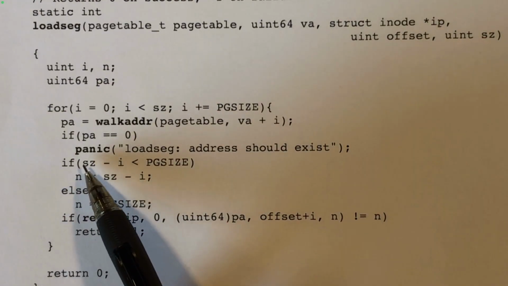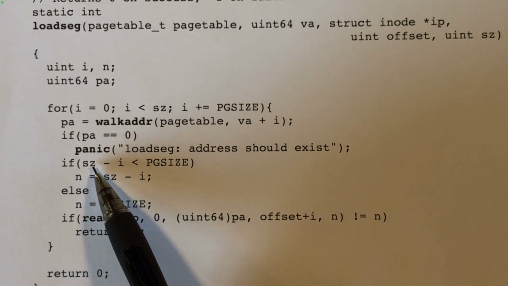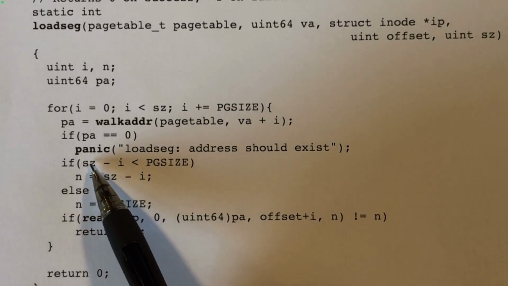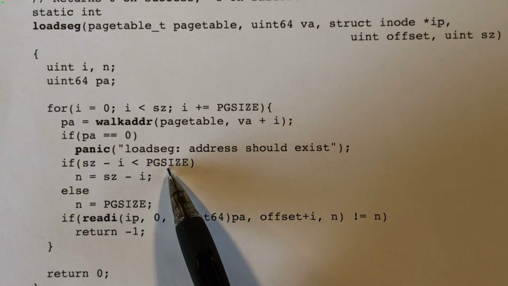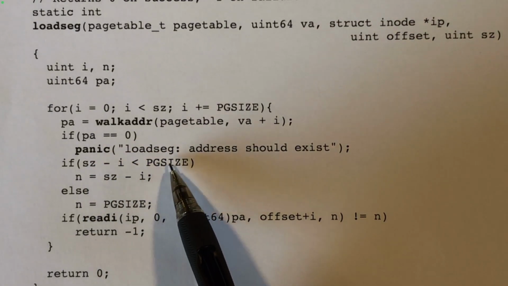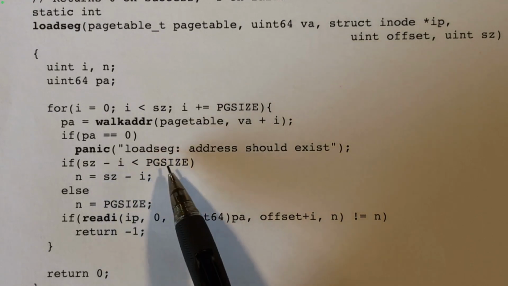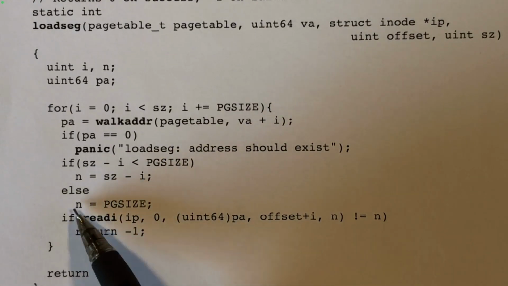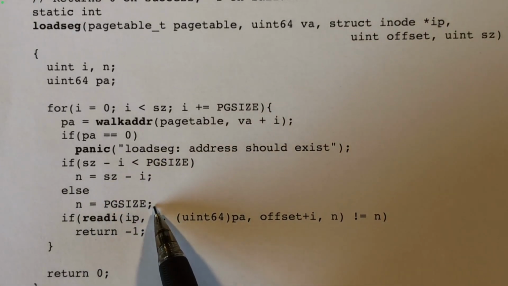Then we look at how many bytes we have left to go. So I is the number that we've moved so far up till now, and if the remaining amount of bytes is less than one page worth of data, then we don't want to move a full page worth of data. Instead, we compute the number of bytes to move as size minus I. Otherwise, we're going to move a full page of data.